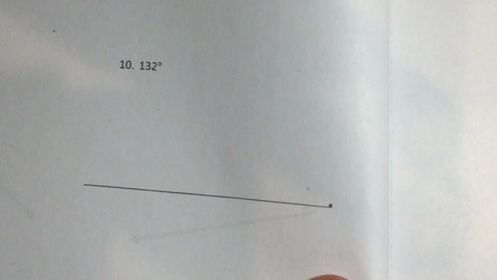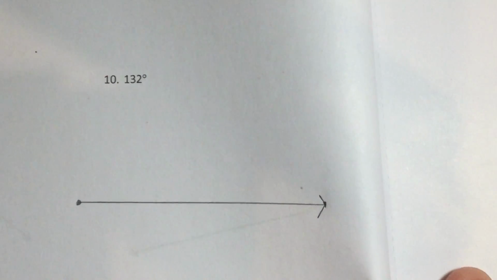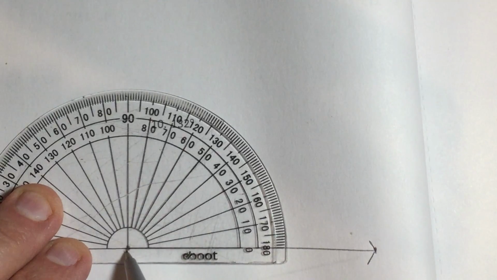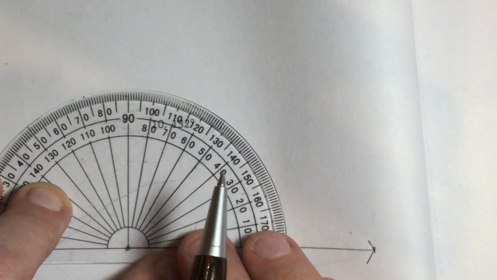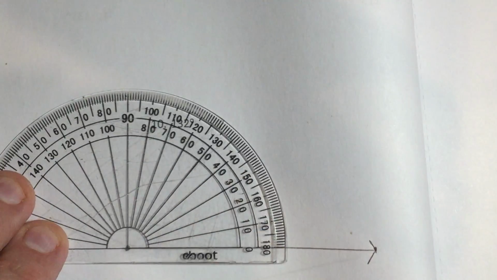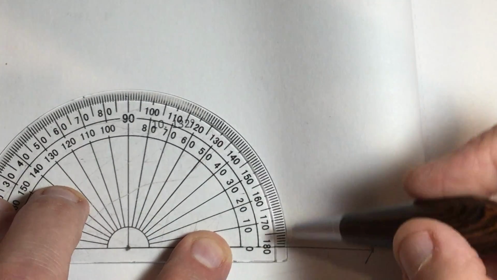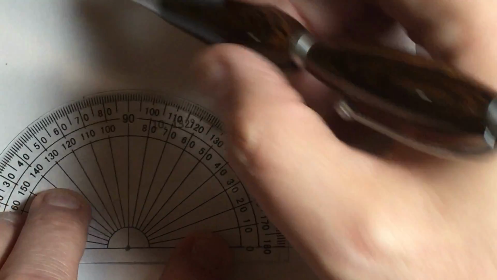I'm going to call this the endpoint over here. I'm going to switch ends on this. So now I'm going to line up my protractor with the vertex. My ray is lined up, and I need to measure 132 degrees. If I'm starting at 0, I'm going to open this angle up to 132 degrees.